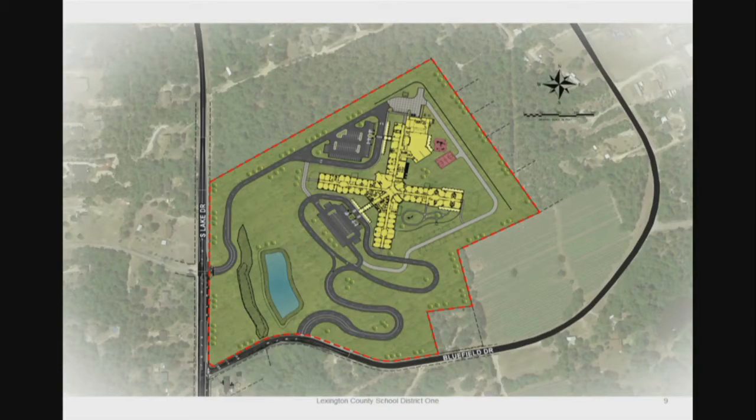And this is an early rendering of what the site layout configuration might look like. We have multiple drive accesses. The primary access here on South Lake, or Highway 6, is a bus or service entrance. So that's where our buses would come in, drop off in the back of the school, and this is the cafeteria area. And also the gym area that's connected to the cafeteria.